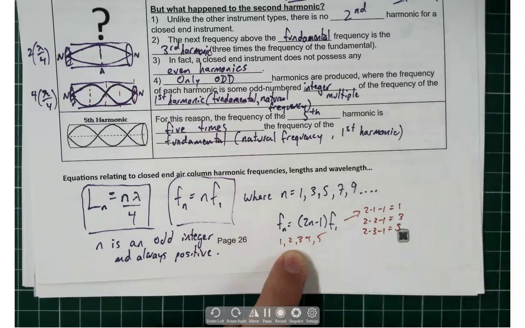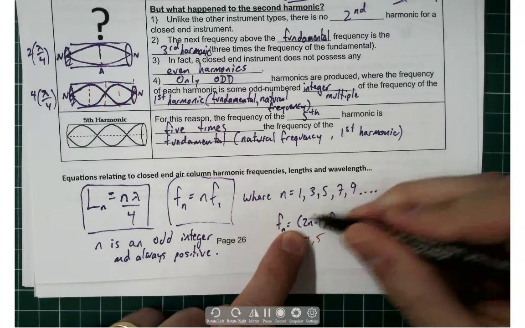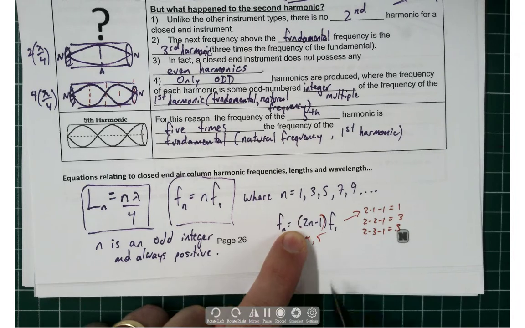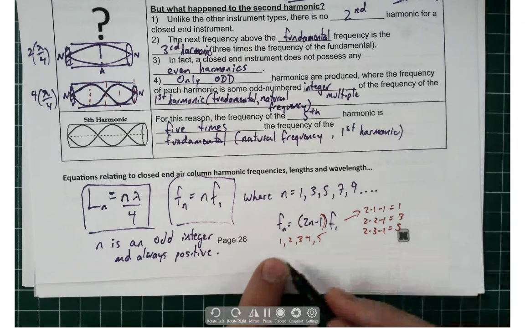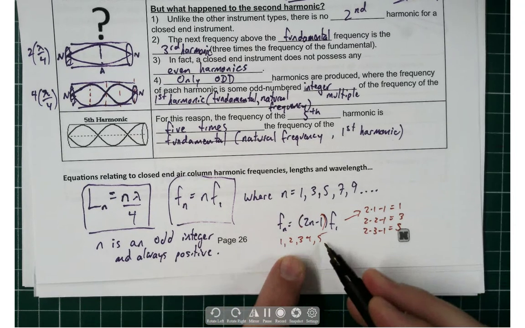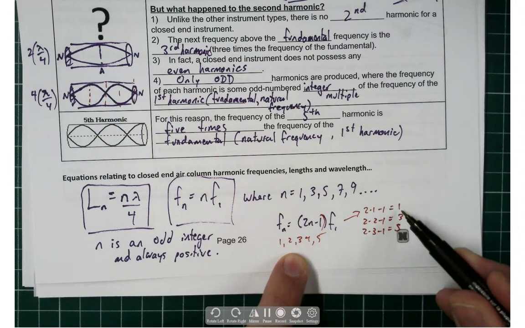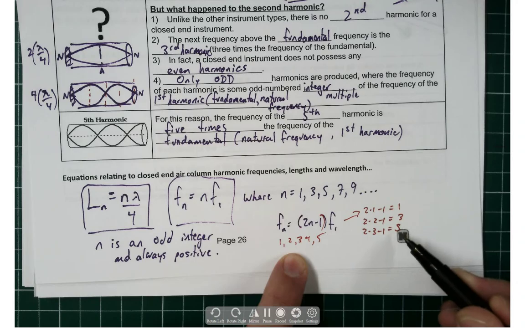Can you see that this little bracketed expression here is a mathematical machine that generates odd numbers? It's just a math machine that generates odd numbers. And so the reason I don't like this equation is because these n values, 1, 2, 3, 4, 5, are not the harmonic numbers. What is the harmonic number is the product of that little binomial. Do you see what I'm saying?